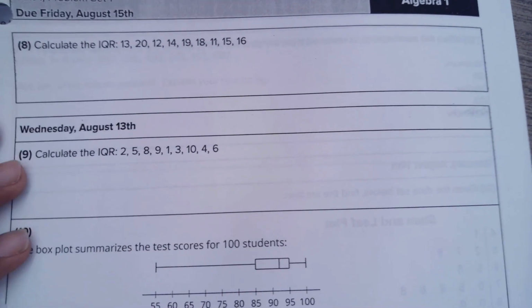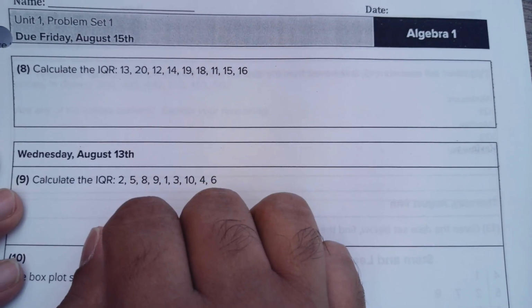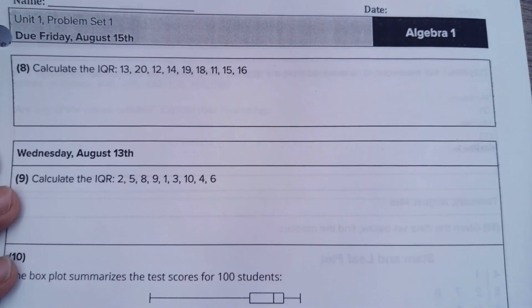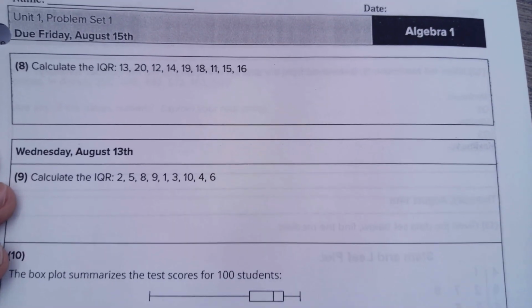Let's move to the next one. Calculate the IQR. Figure out the 5-number summary. I think you guys can do this. Figure out the 5-number summary and figure out your quartile 3 and quartile 1. Subtract them, and you're done.